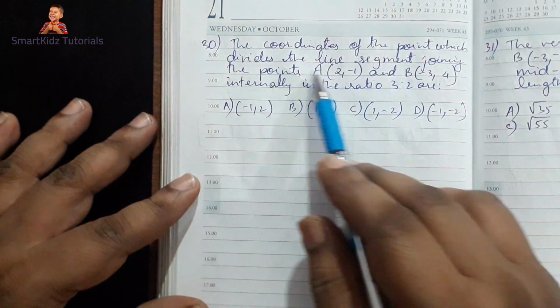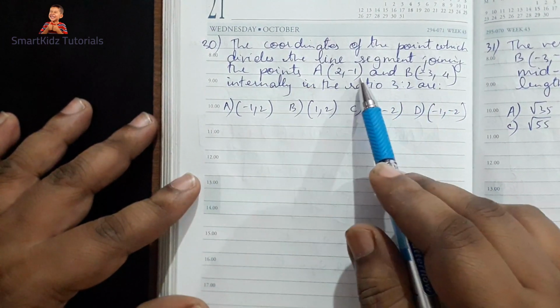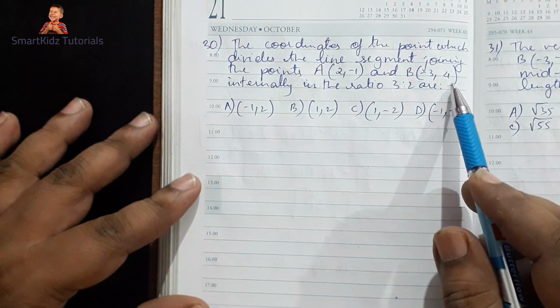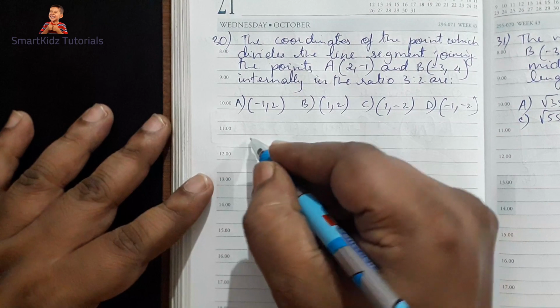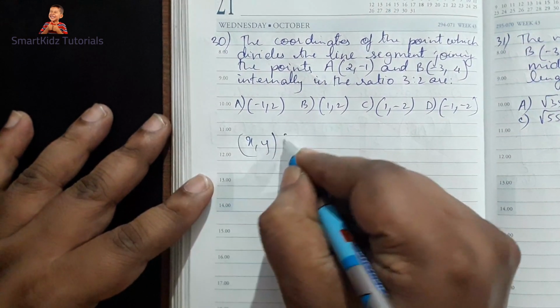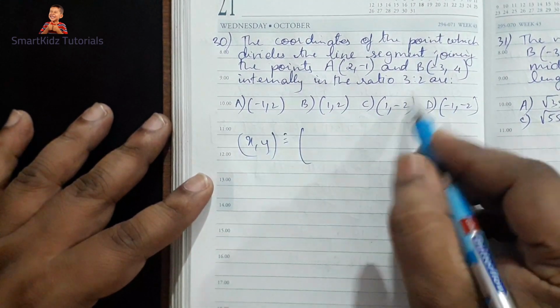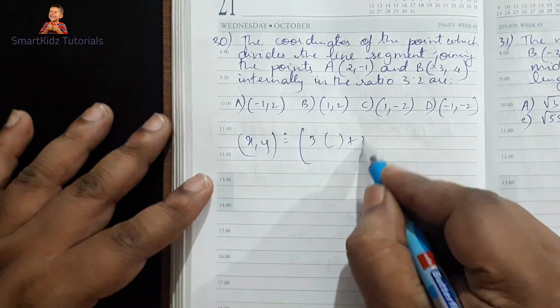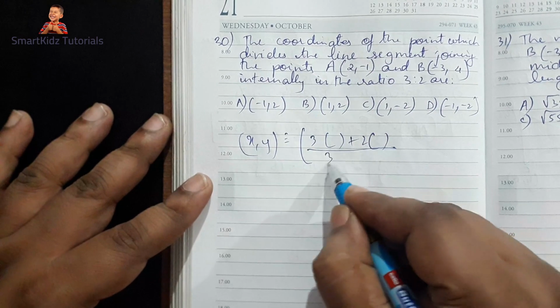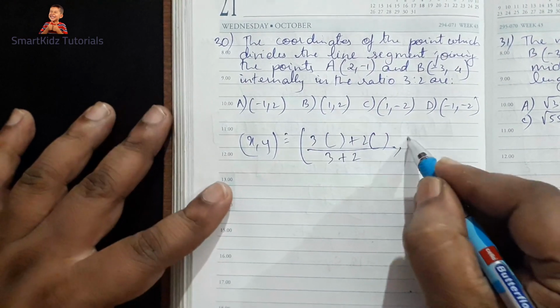Next question, the coordinates of the point which divides the line segment joining the points A 2, minus 1 and B minus 3, 4 internally in the ratio 3:2 are. So apply the section formula over here. X, y corresponding to m1 is 3, I'll leave bracket over here, plus m2 is 2, another bracket, so 3 plus 2, m1 plus m2.